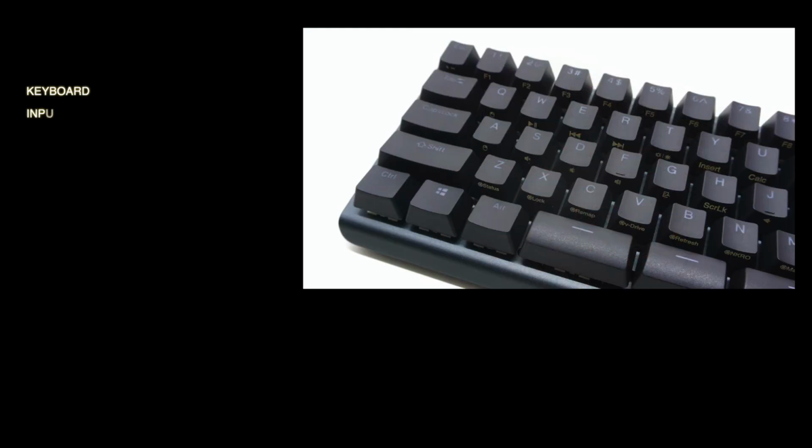So what is a keyboard? A keyboard is a device that enables a user to input text into a computer or any other electronic machinery. A keyboard is an input device and is the most basic way for the user to communicate with a computer. So anytime you have to put text in the computer, the keyboard is the best device to do so.